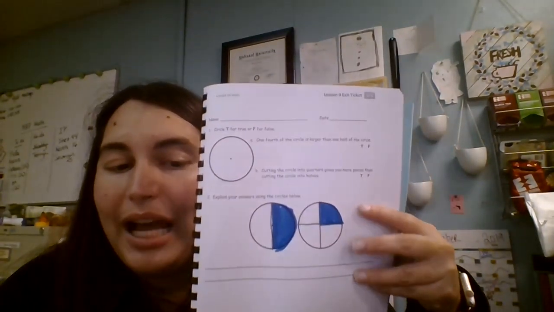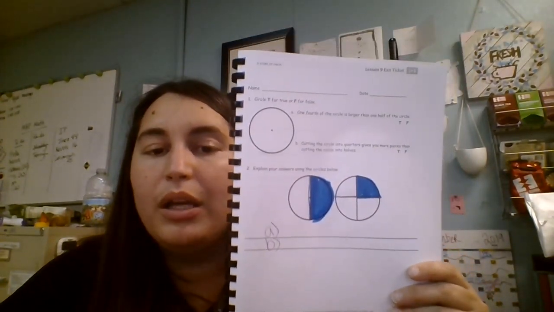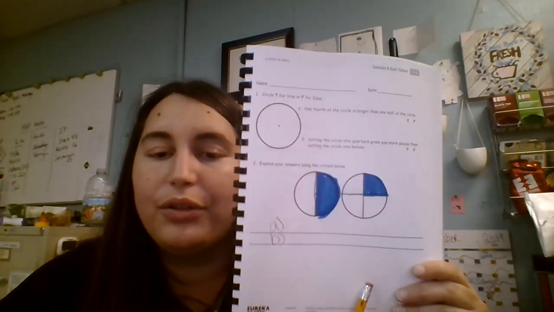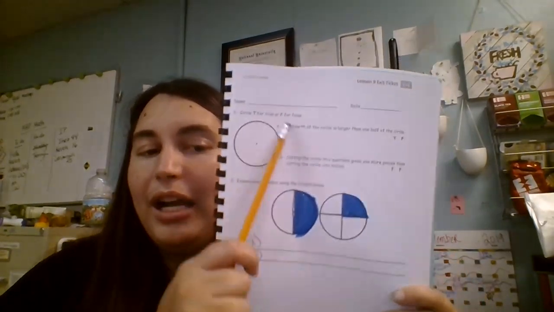Think about your reason. I don't need these to be complete sentences, but if you could, please label your parts as A and B so I know which one you're answering. A, what is your reason this is true or false? B, what is your reason this is true or false? And you can use this picture too to help you draw it out and see how you can draw a quarter or half and see if that helps you up here. Please do your best, and I cannot wait to see your answers. Bye!